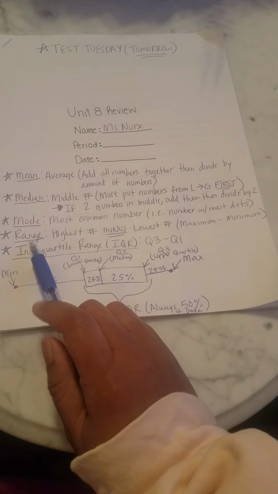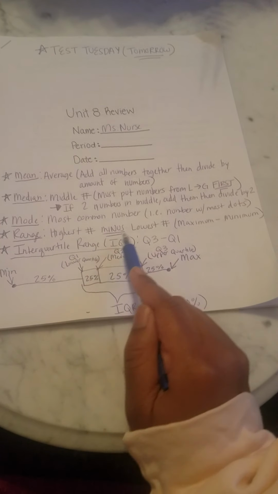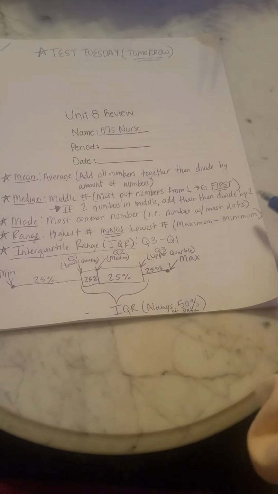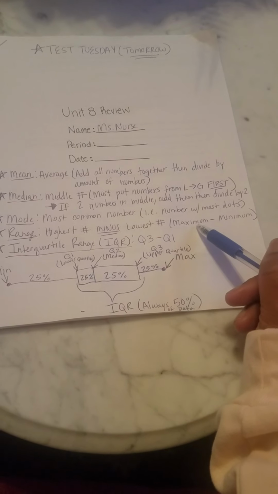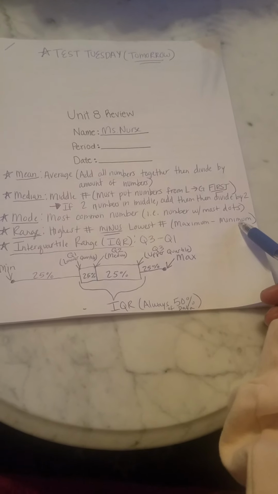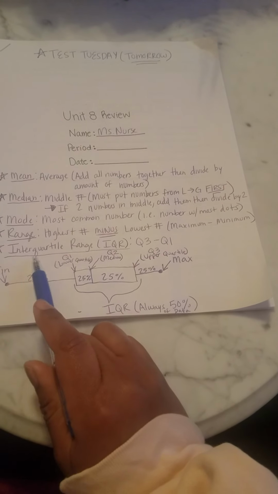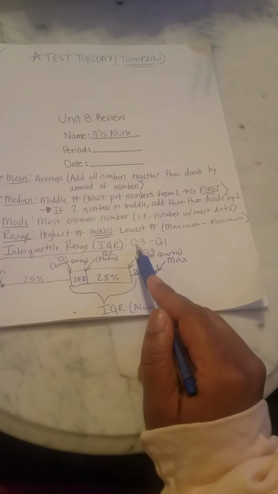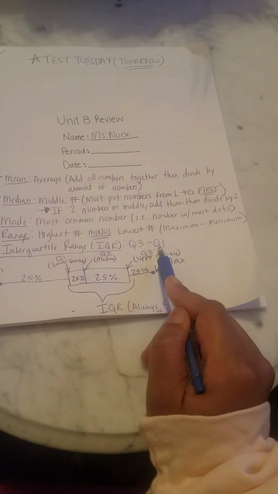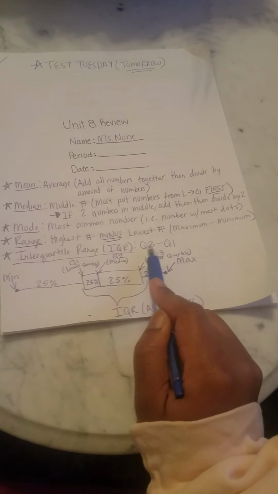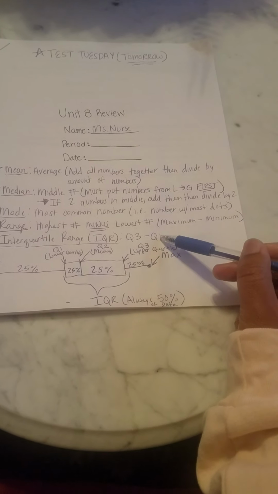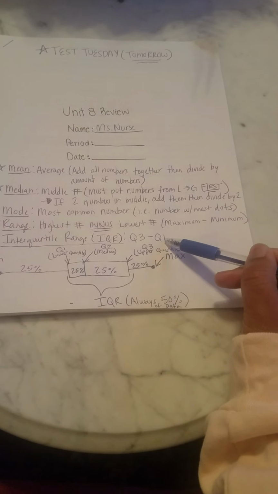Okay. Range is your highest number minus your smallest number or your lowest number. Okay, so basically the maximum, which is the word for the highest number, minus your minimum, which is the lowest number. Last thing is your interquartile range, or IQR, which is Q3 or quartile 3 minus Q1 or quartile 1. Okay, and that would be whenever you're given a box and whisker plot. For the most part, you can find it in other plots, but for the most part, it'll be when you're dealing with the box and whisker plot.